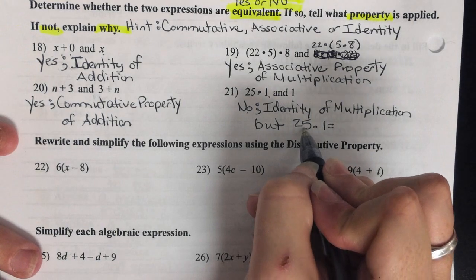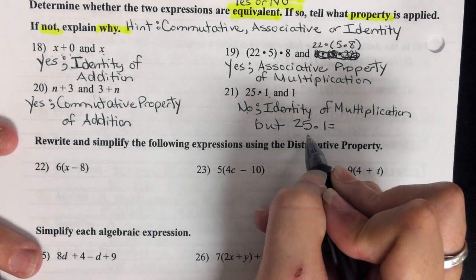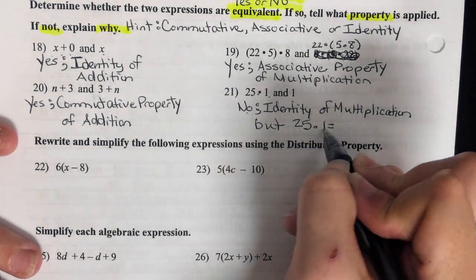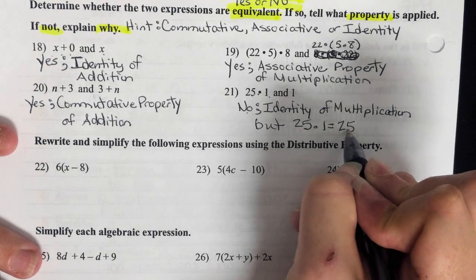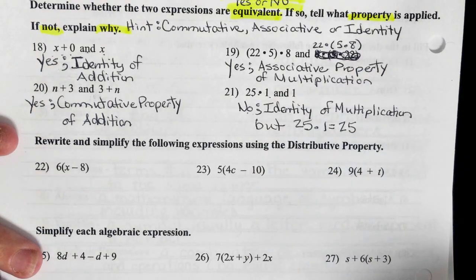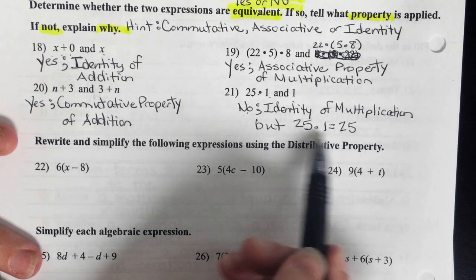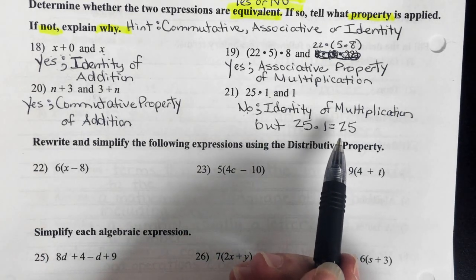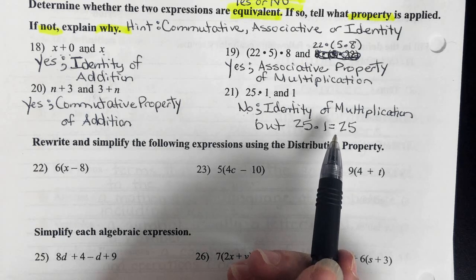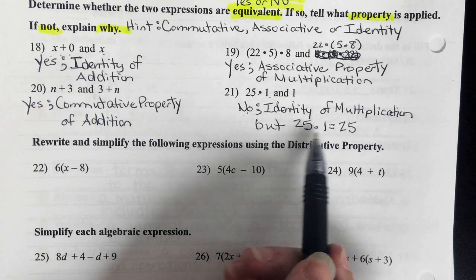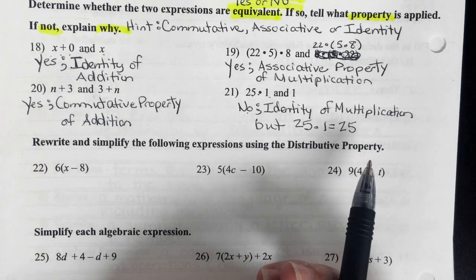So what I do is I finish the question with 25 times 1 and the right answer. Okay? Remember, any no's need an explanation. If you see division or subtraction signs, you usually say because division doesn't work with this property. Then that was the one for that one.